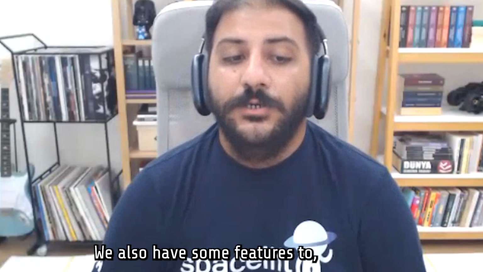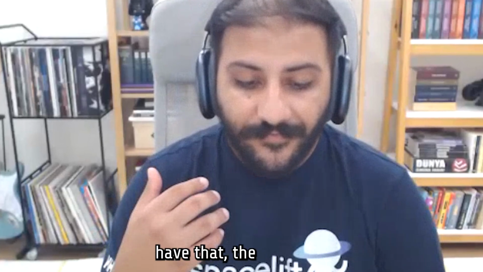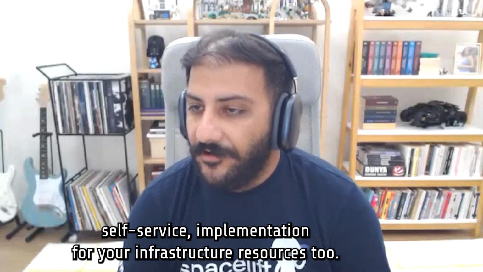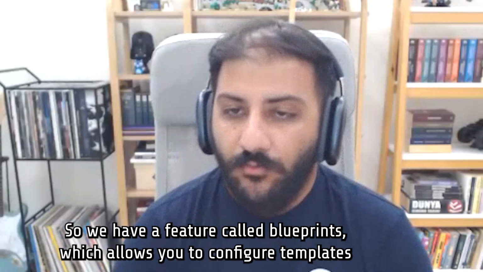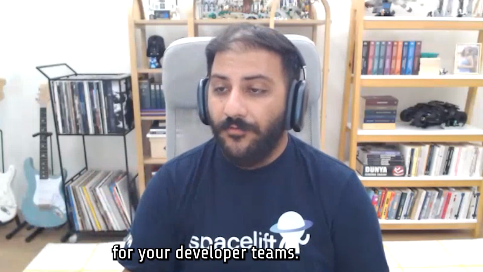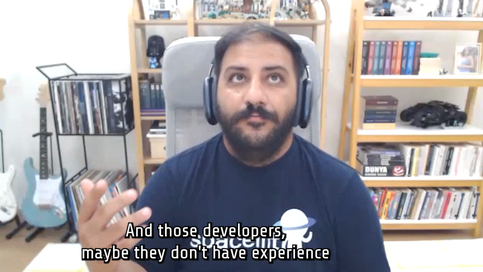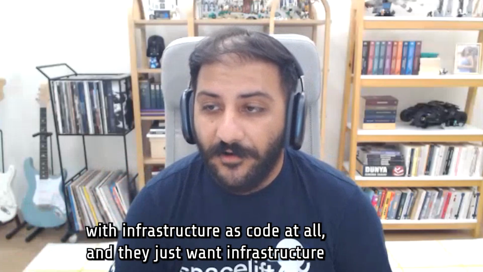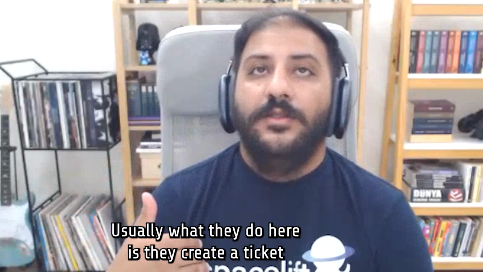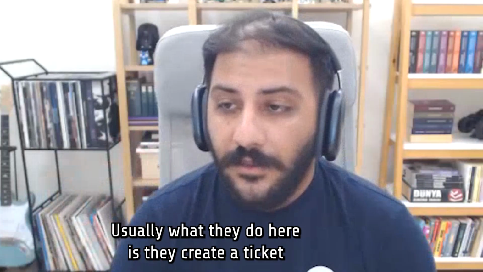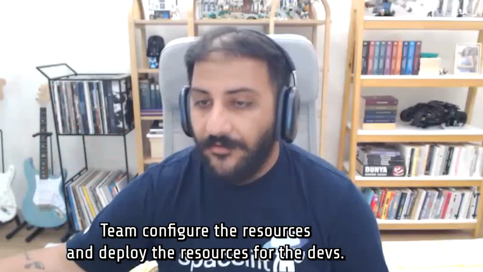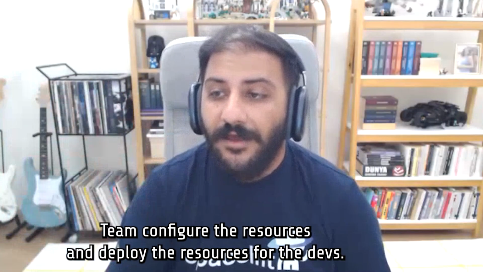We also have some features to have that self-service implementation for your infrastructure resources too. So we have a feature called Blueprints, which allows you to configure templates for your developer teams. And those developers, maybe they don't have experience with infrastructure as code at all, and they just want infrastructure resources, right? Usually what they do here is they create a ticket to the platform team or the DevOps team, and the DevOps team configure the resources and deploy the resources for the devs.